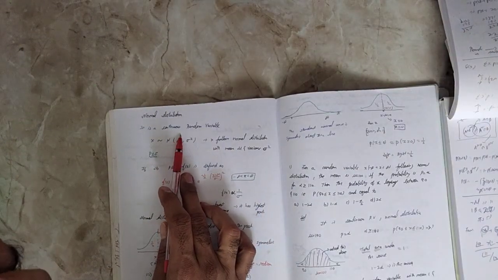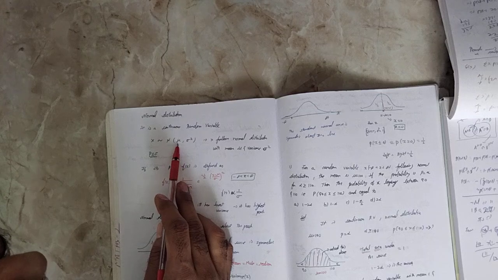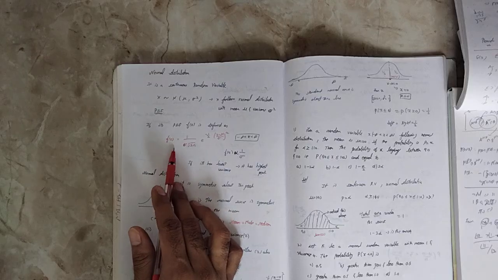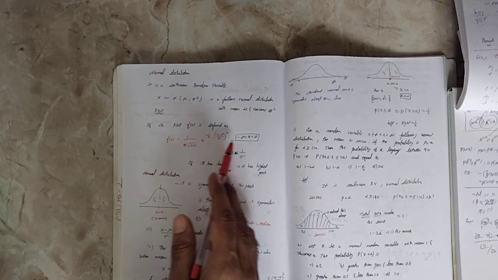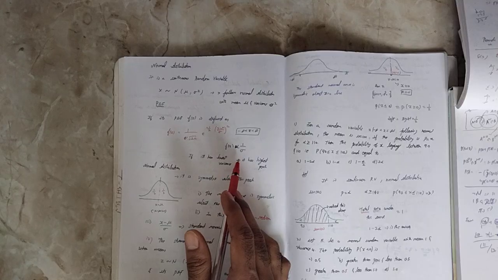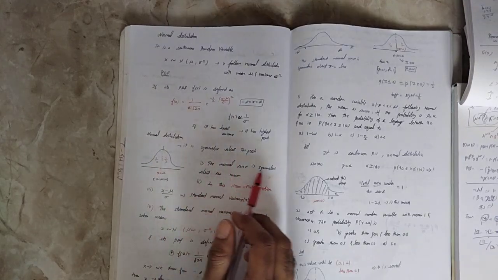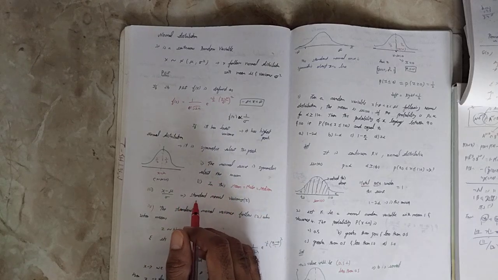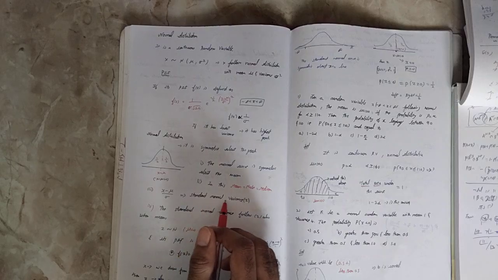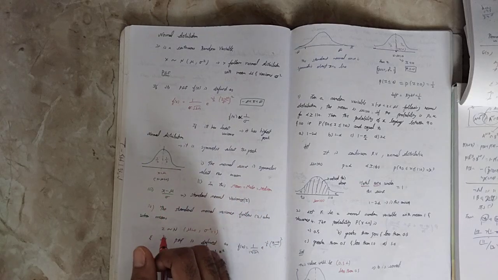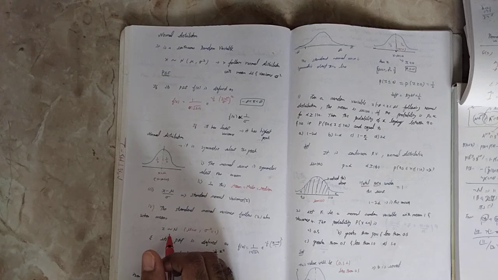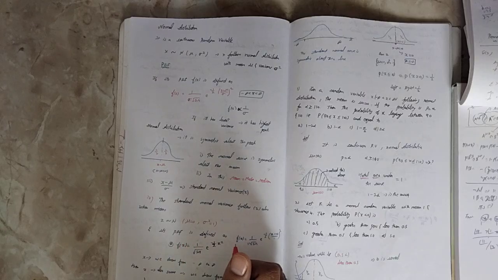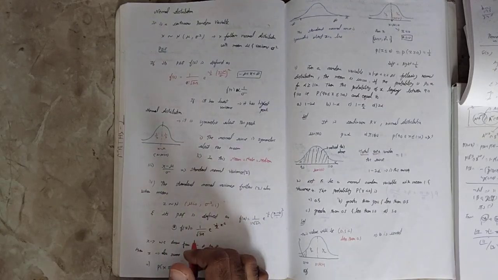So the normal distribution is a continuous random variable. X is normal with mean mu and standard deviation sigma. The probability density function is 1 by sigma root of 2 pi e power minus (x minus mu) whole square by 2 sigma square. The standard normal variable is z equal to x minus mu divided by sigma, with mean 0 and standard deviation 1.